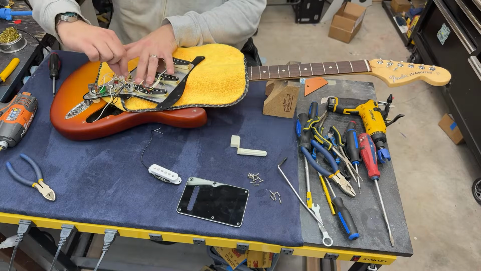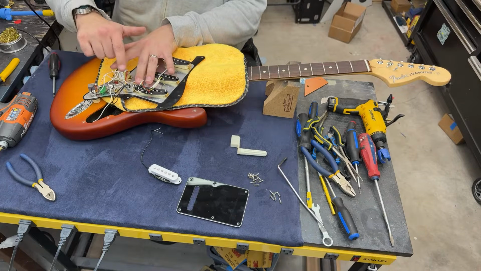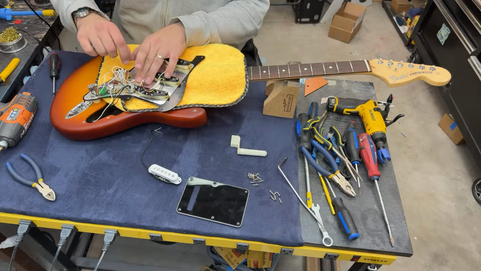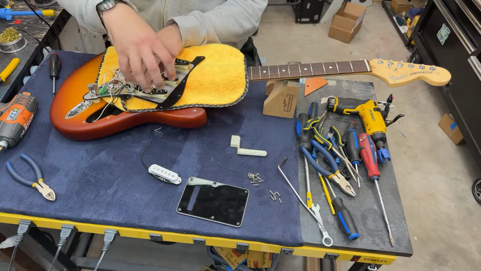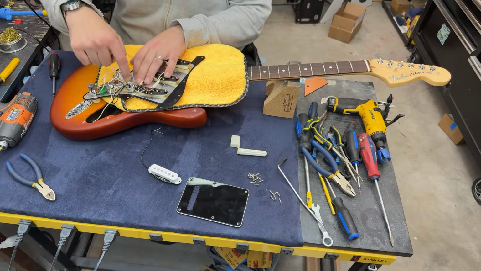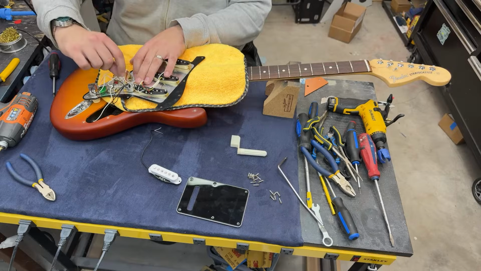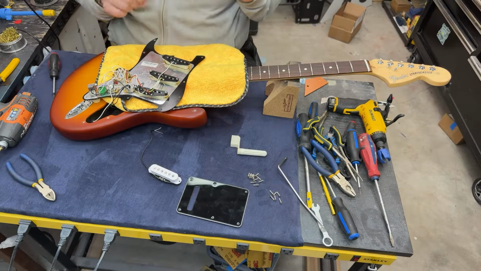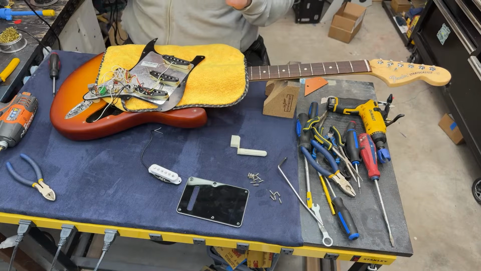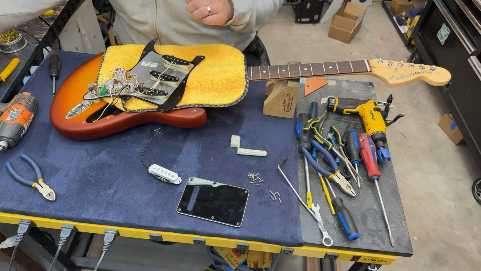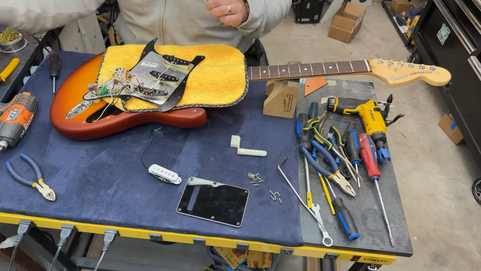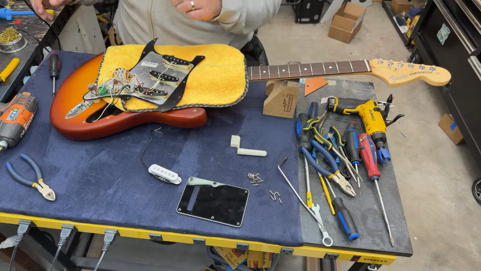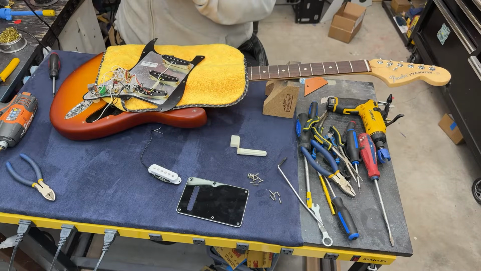This is the output connection from the switch that takes all of our inputs, our pickups, and dumps it into the volume pot. And we need to interrupt this connection right here. And instead of cutting that, I'm just going to desolder it.